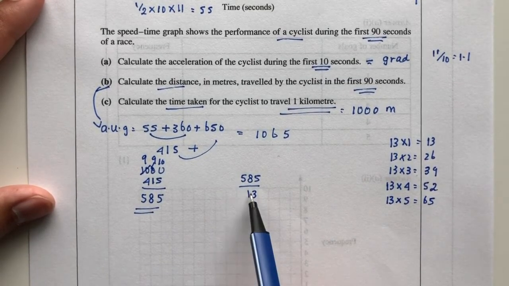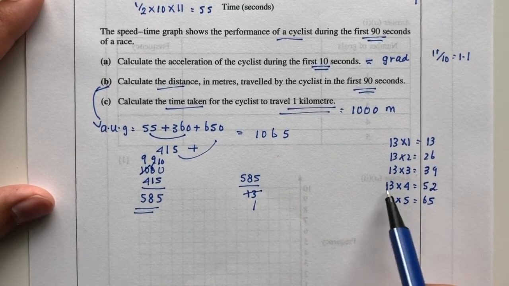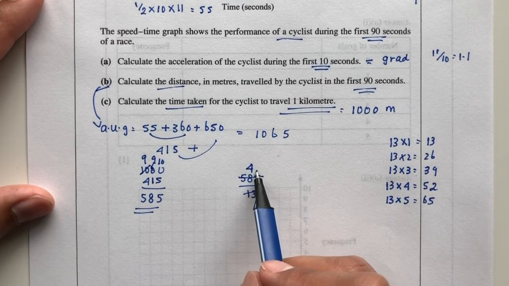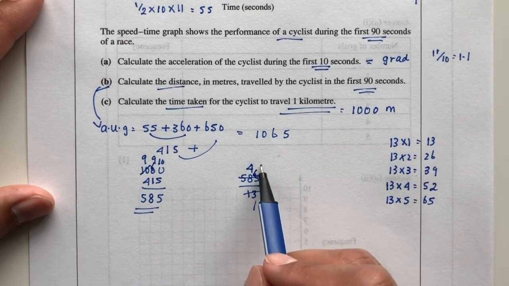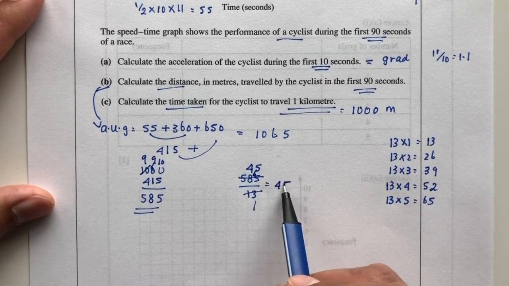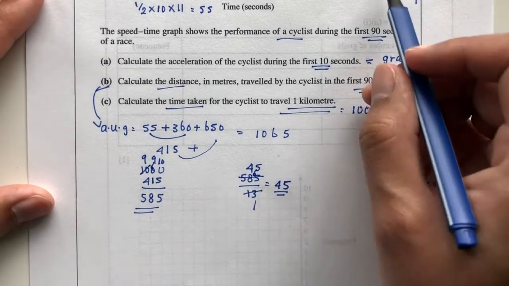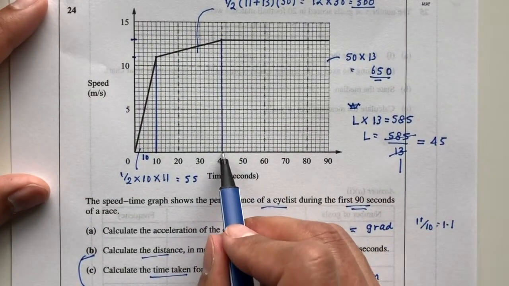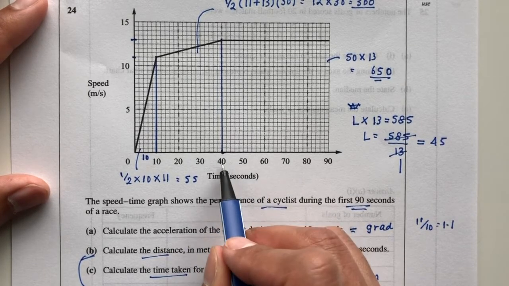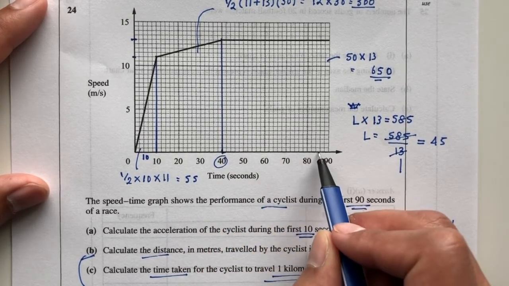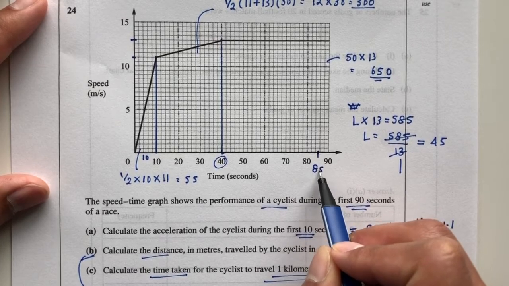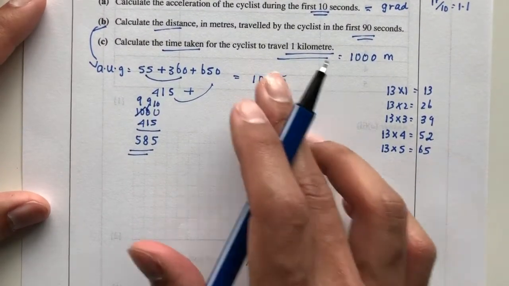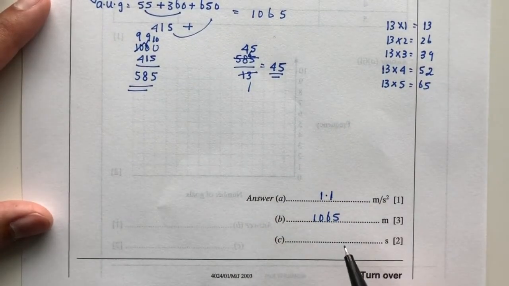As you can see, for the first part here, 58, it is right here. So you have 4 here, and 6 will be remaining. 65, that will be 5. So 45 will be your answer for the length. Now L is 45, which means 45 from this point. So 40 plus 45 will be 85. So basically, it will take him 85 seconds to travel this 1 km.